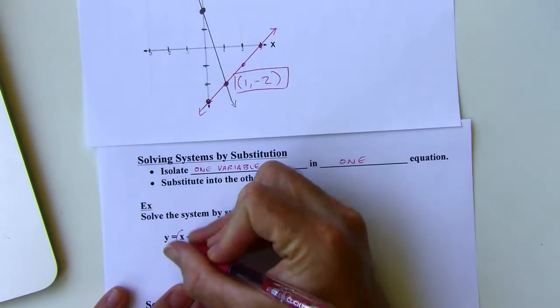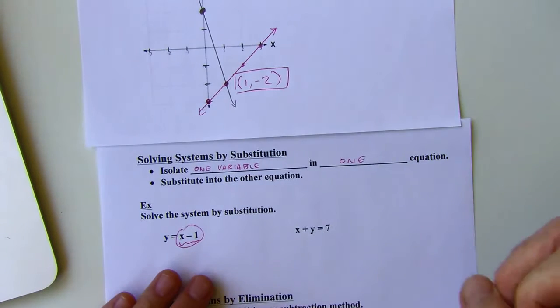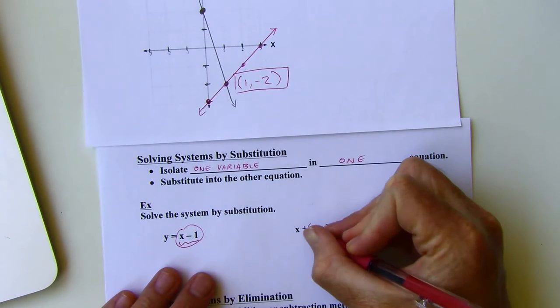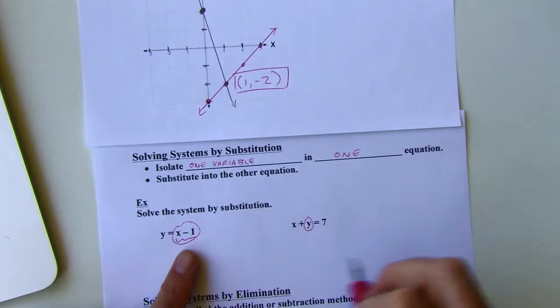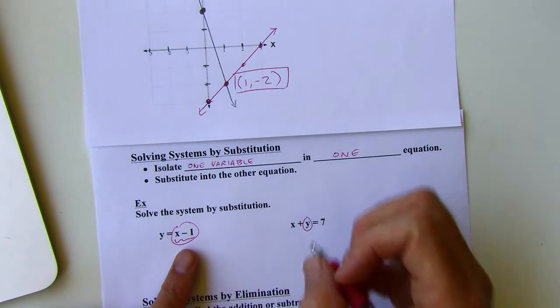Now I substitute into the other equation. So hey, y is the same as this, so that means anytime there's a y, even in the other equation, I can replace it with x minus 1, the quantity x minus 1, okay?